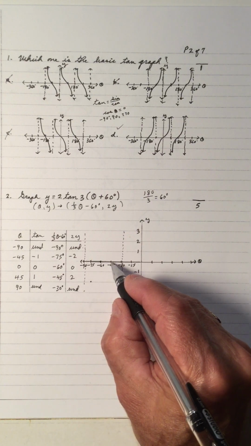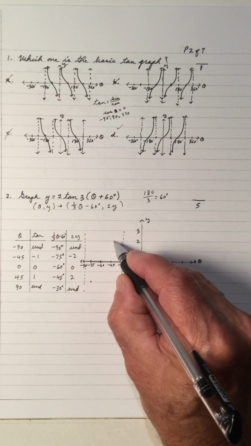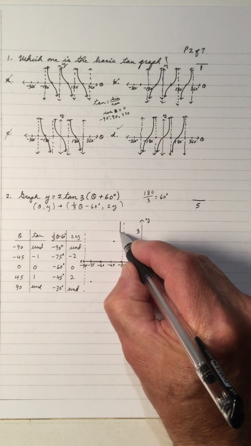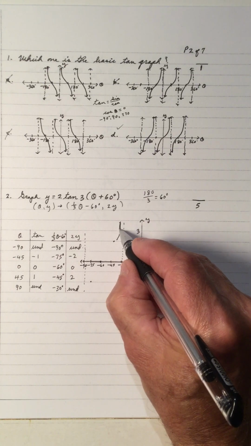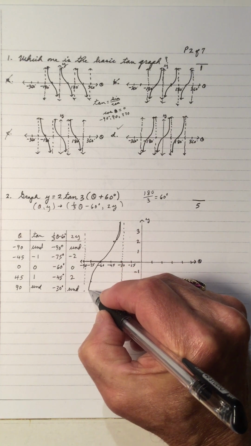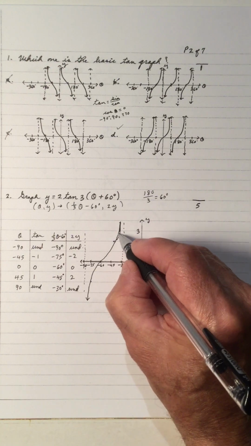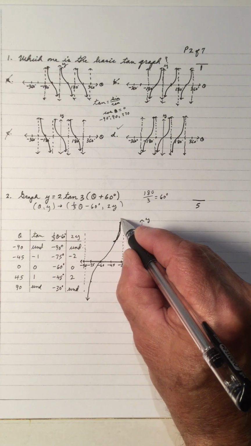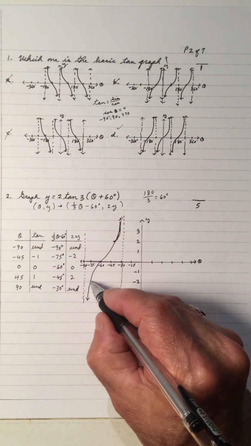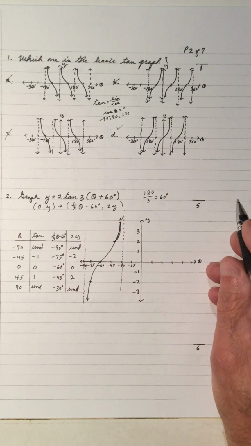And at negative 45, we have a 2. So the tan graph comes down through here, loops. It's like this. And because it's a vertical asymptote, it'll go up. There's the vertical asymptote. So here's your graph.